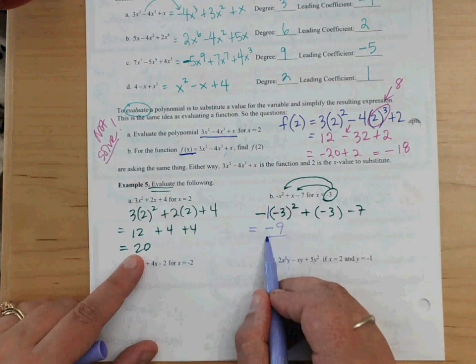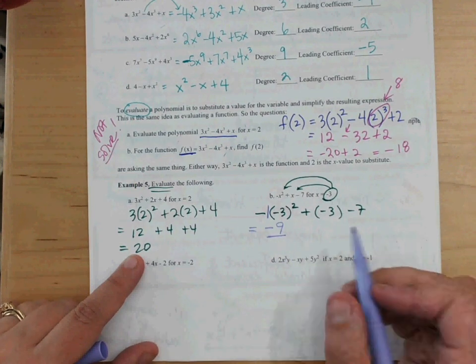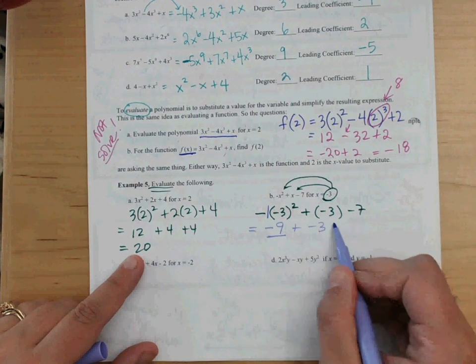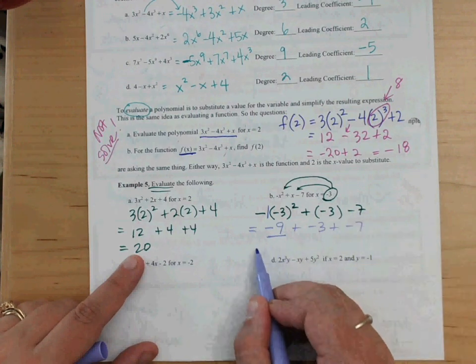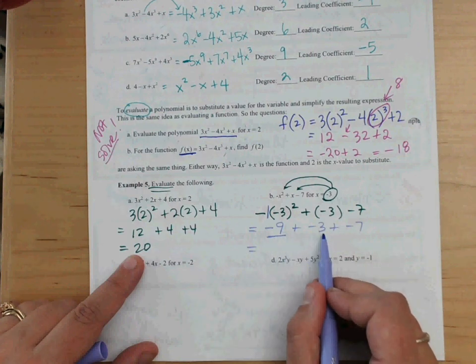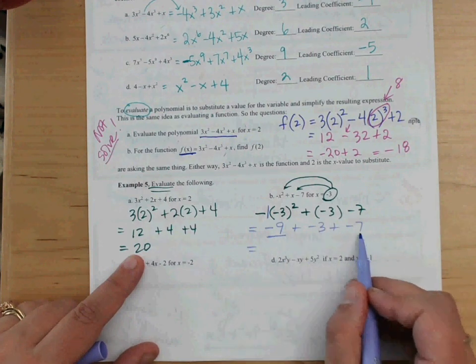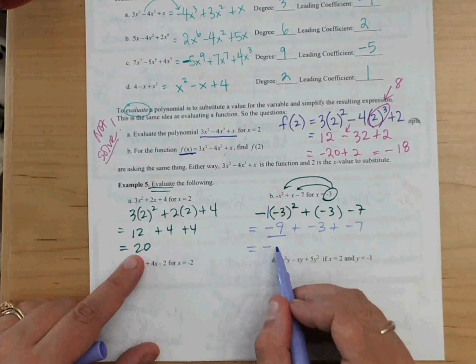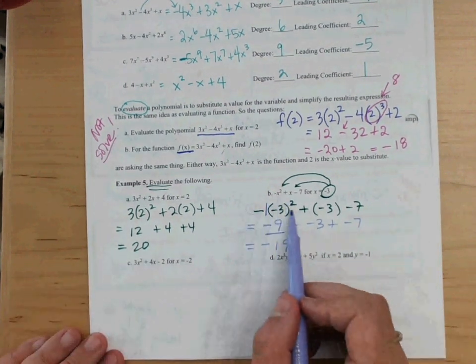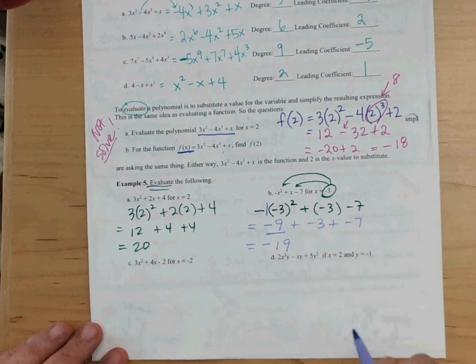That's very confusing for a lot of students, okay? Plus negative 3, and then you could even write this as plus negative 7. So I'm getting more negative. Negative 9 plus negative 3 is negative 12. Negative 12 plus negative 7 is negative 19. Okay. I'm glad that example exists in here.